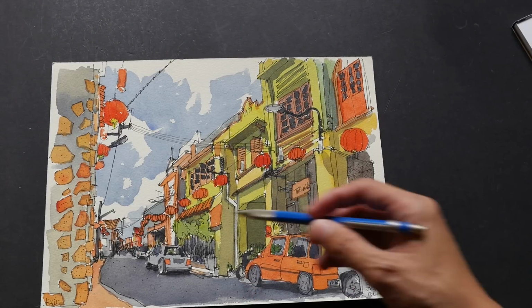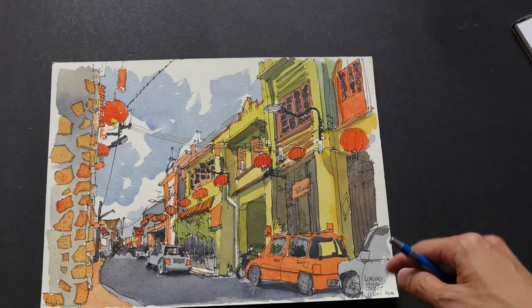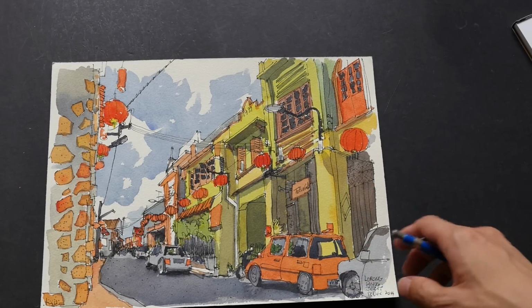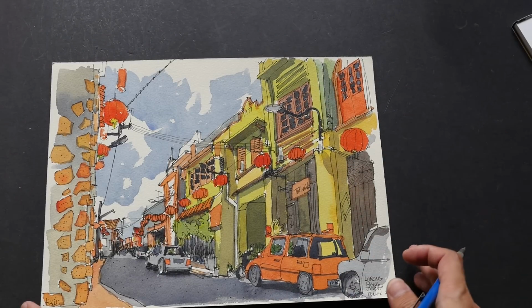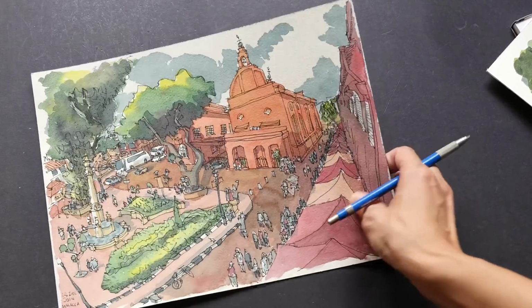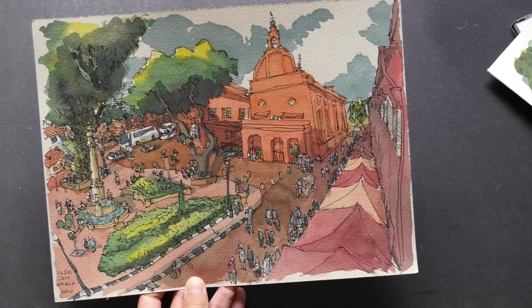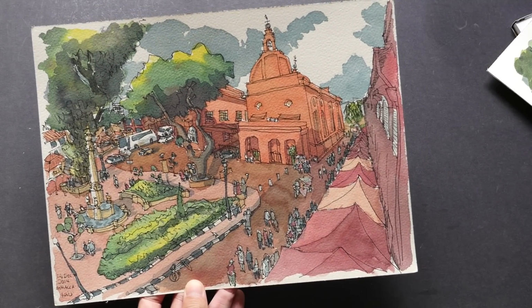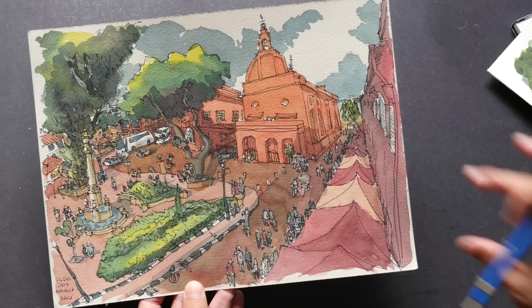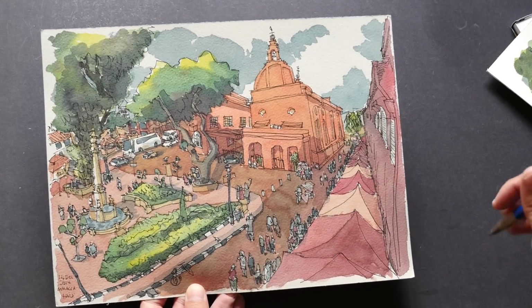So try to plan your sketch first in pencil and then draw them out. You don't really have to fit in the whole building if you do not want to. It's part of your composition. Here's a sketch of a red church in Malacca. The building doesn't have much detail, so basically same thing.